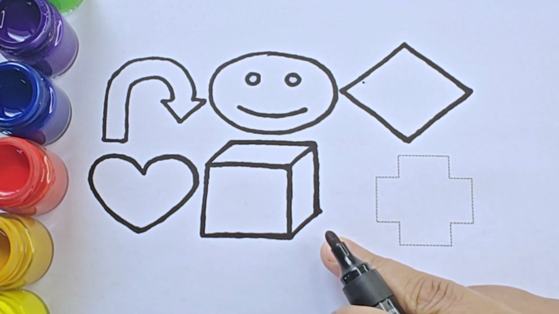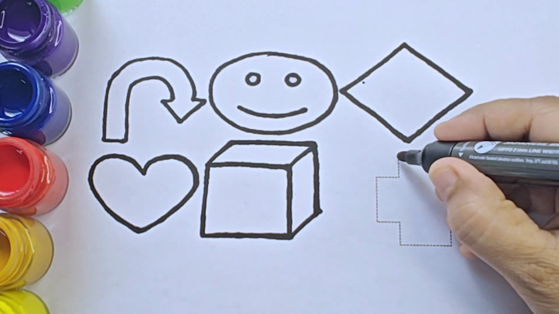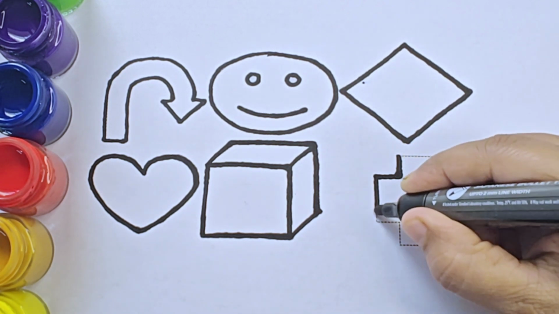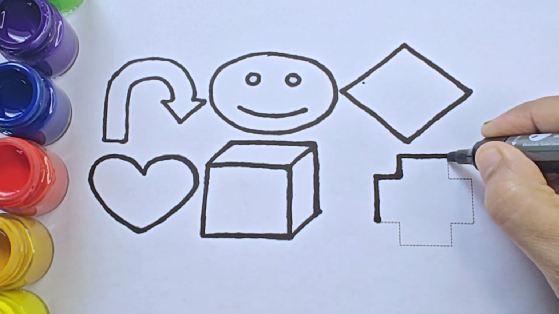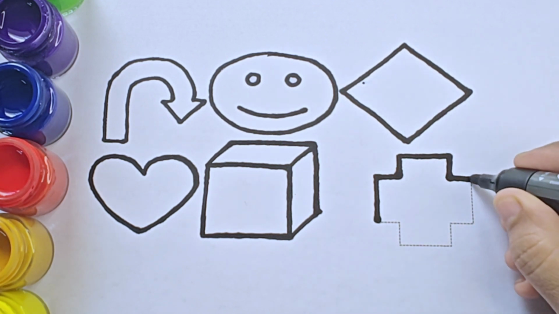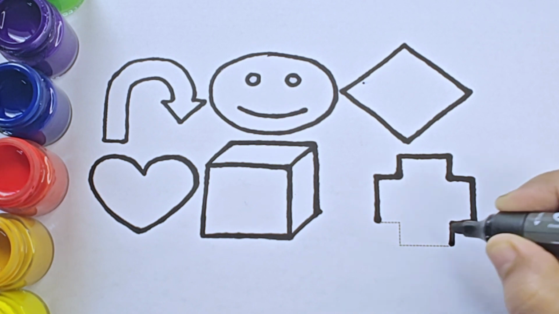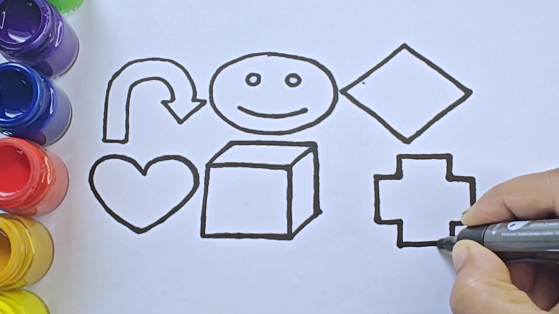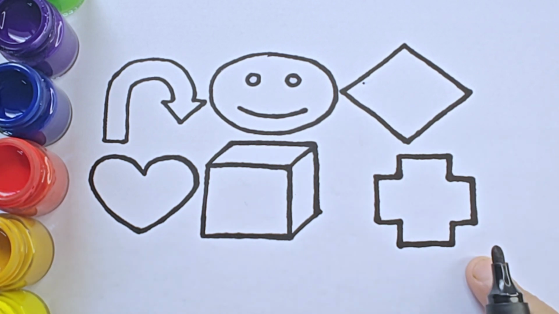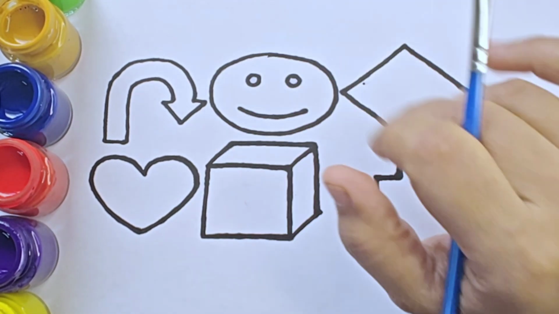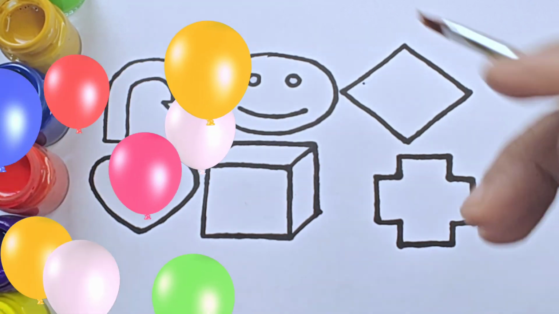It is cube. It is a 3D shape. It is cross. It looks like addition symbol. Kids, let us color the shapes.